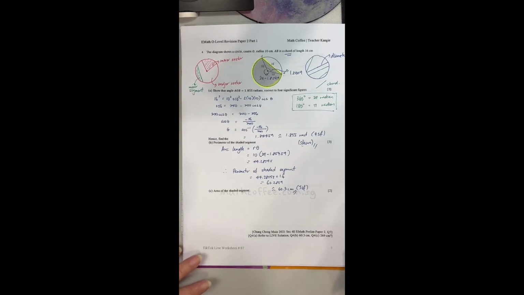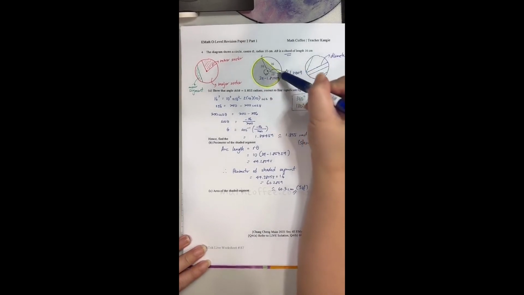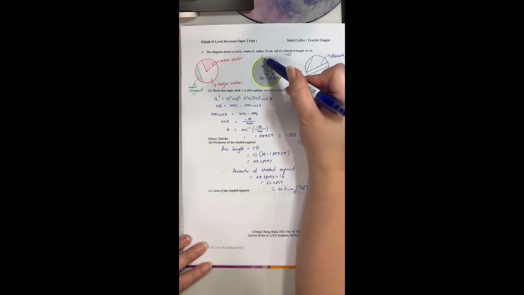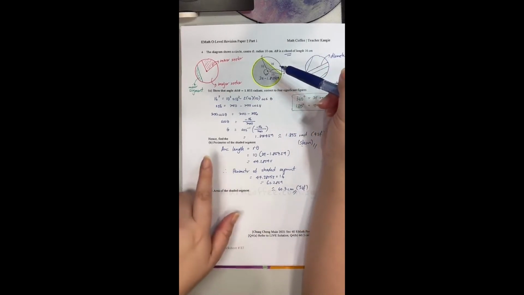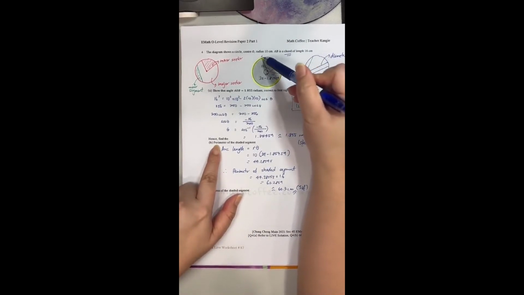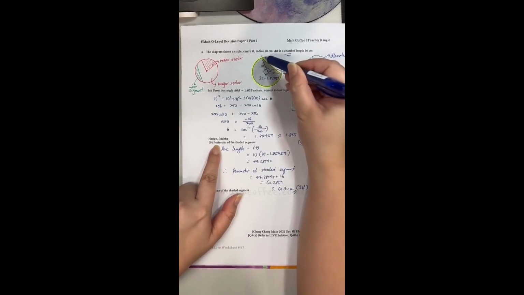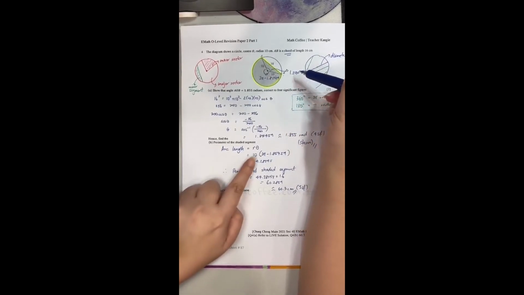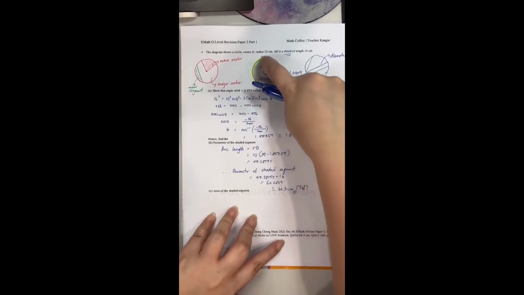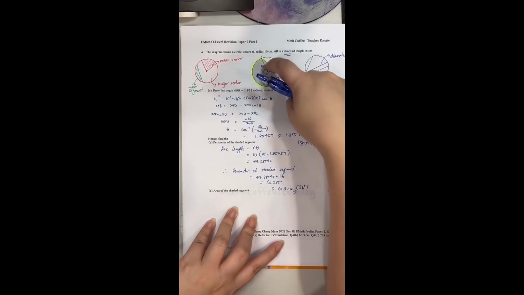Then if they ask for minor segment, is it just pi? No. Minor segment is this part. If they ask for the perimeter of the minor segment, that means I need to find this, correct? To find this, you just straight away use this 1.85. Straight away just 10 multiplied by this, you will get this arc AB, and then just plus the 16, that's all.